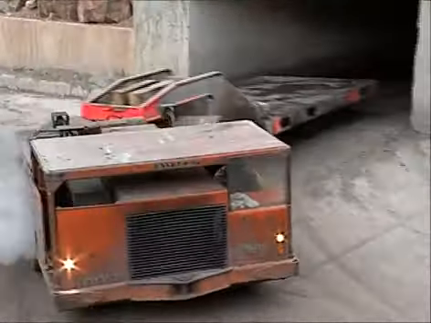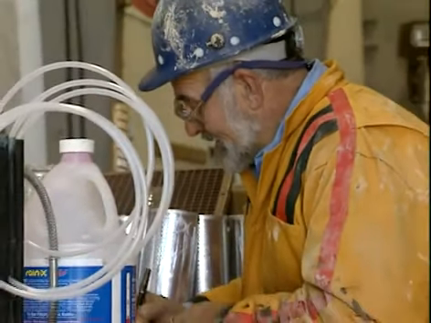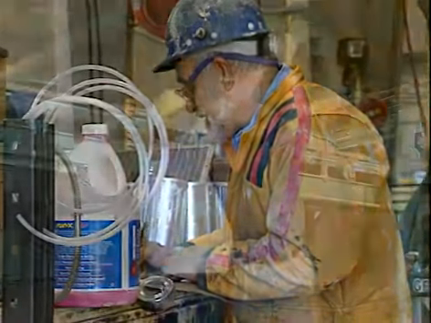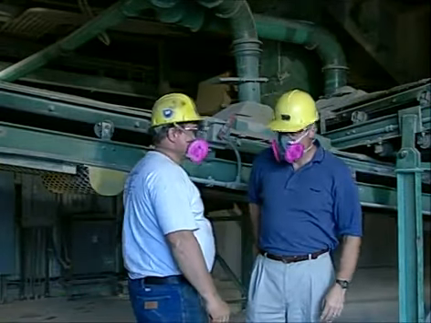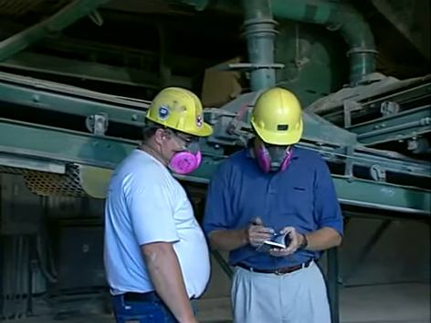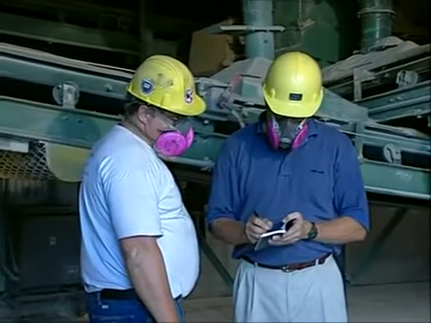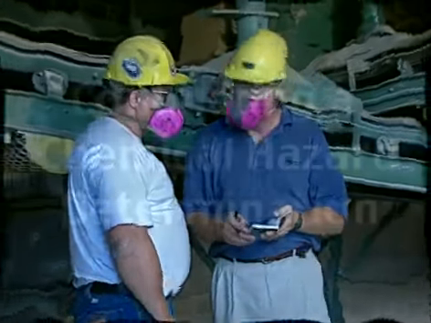HAZCOM is an information and training standard. It requires you to know about the chemicals that you mine and to tell miners about the risks associated with exposure to them, the methods you use to control exposure, and the safety measures to take. The inventory of mine chemicals is an important first step toward cataloging mine hazards and informing your employees about them.